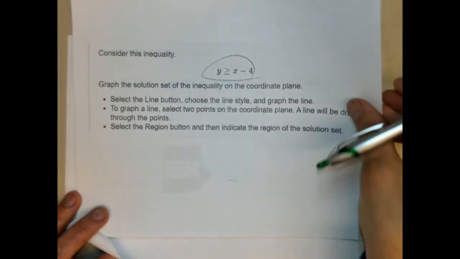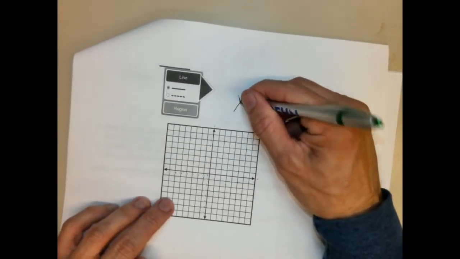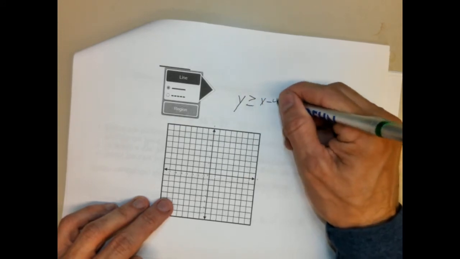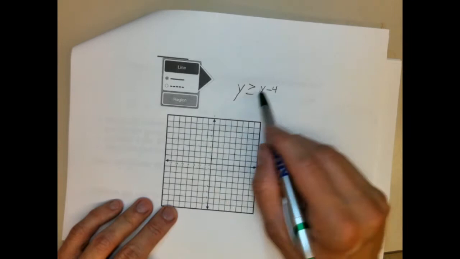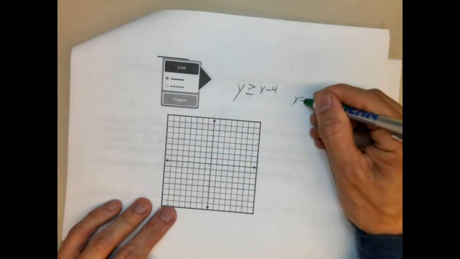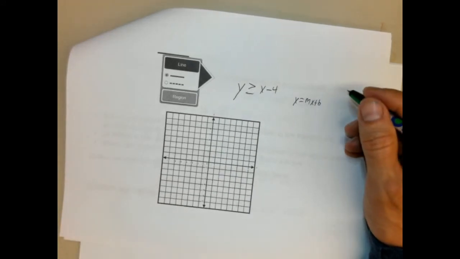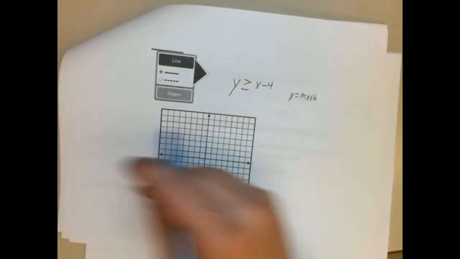So I'm just going to rewrite this on the other sheet here. I couldn't get them to both print on the same without looking weird. So this is what we're going to graph. Now, first things first, we have to determine what the y-intercept is. We're still going to use our linear equation formula, y equals mx plus b. Our b is negative 4, so we're going to plot a point here.